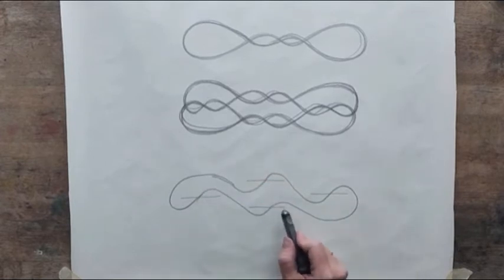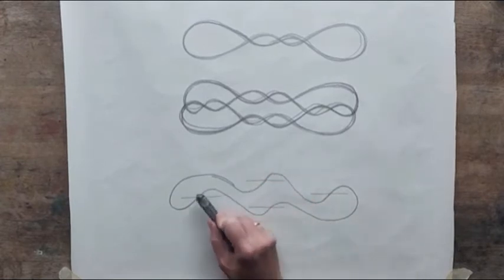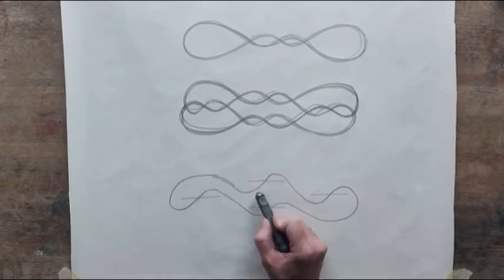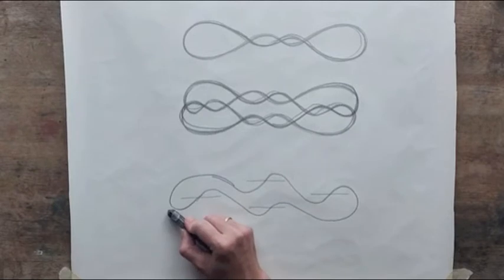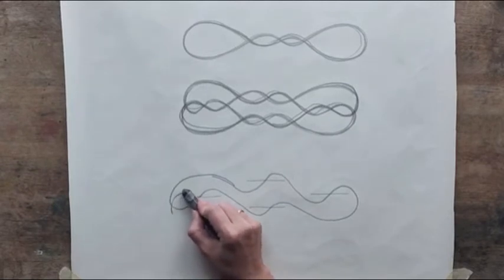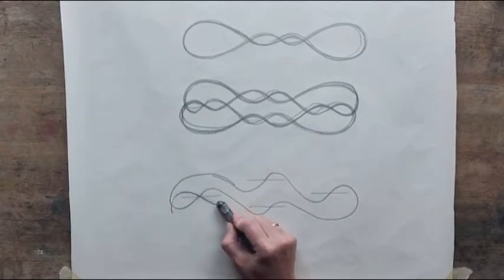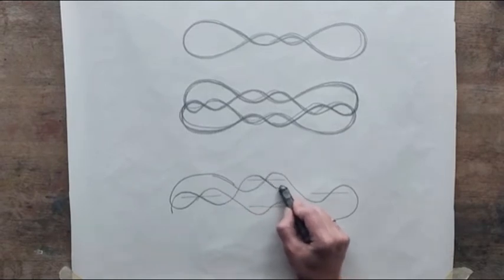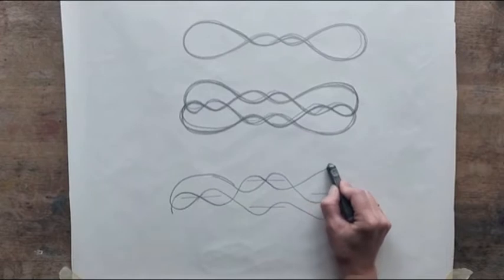So here, as you can see, this is maybe not quite right. Maybe this line should have been a bit higher, but you'll see what I mean in a moment. So here I'm coming in with my intersecting line, and here I know I need to come from above and go below this line to create my next bind, and then back out.